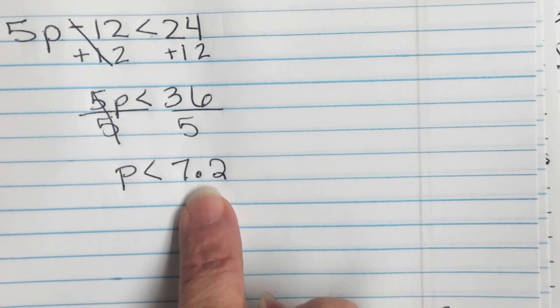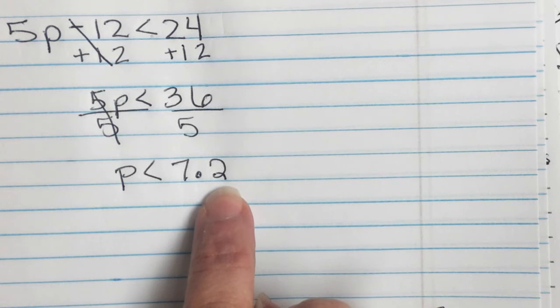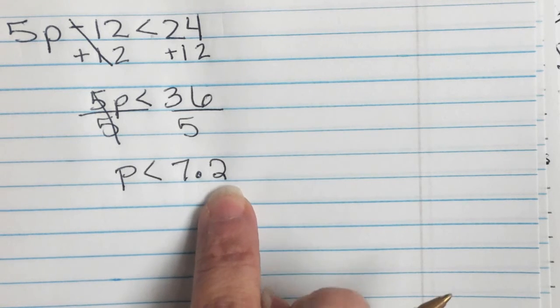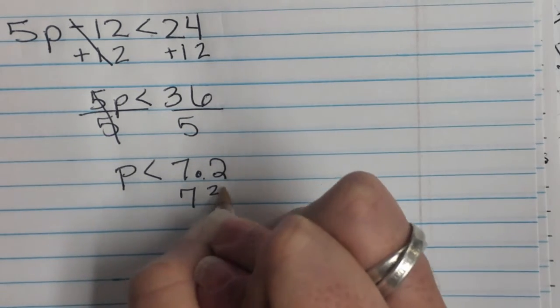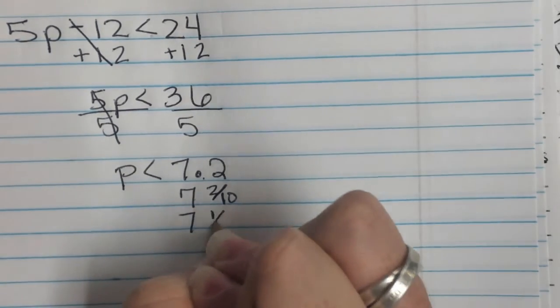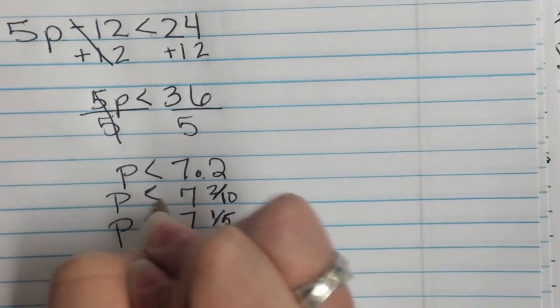Well, we've been taught this too. If you were to read this, not 7.2, how do you read that? 7 and, but wait a minute, 2 what? 2/10. Now, the only reason I'm saying it is, this equals this, 7 and 2/10. Then if I simplify it, it is 7 and what? 1/5. 2 goes into 2 what? 2 goes into 10, 5. You have solved what is called a two-step inequality problem using what I've already taught you.